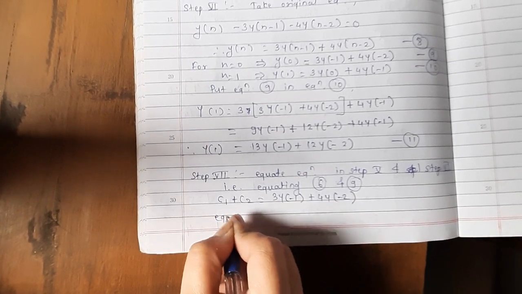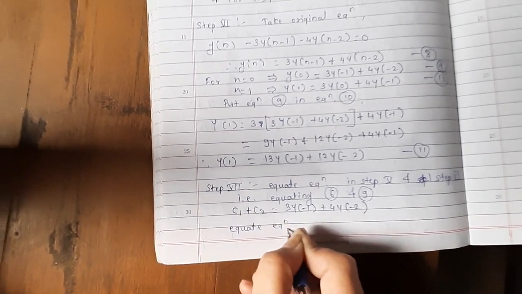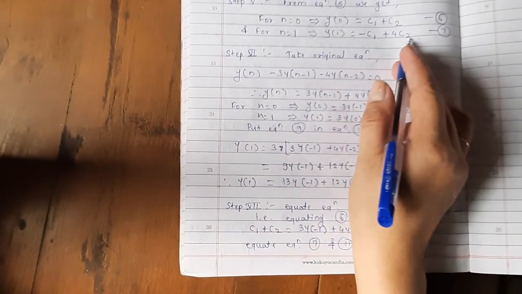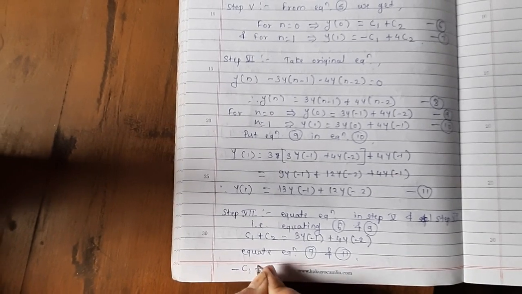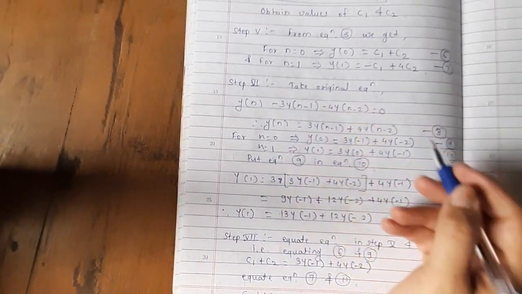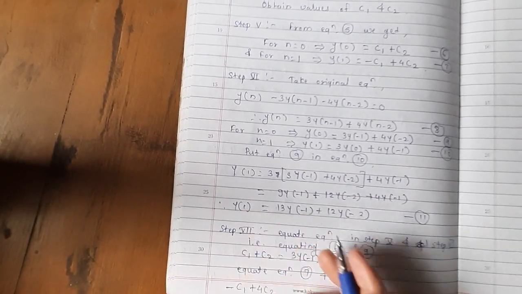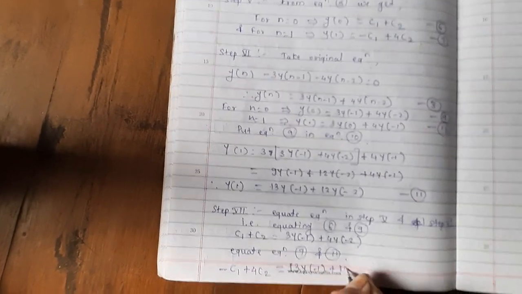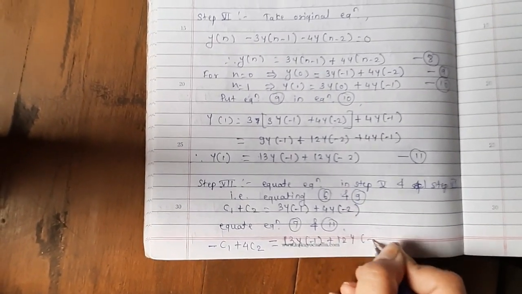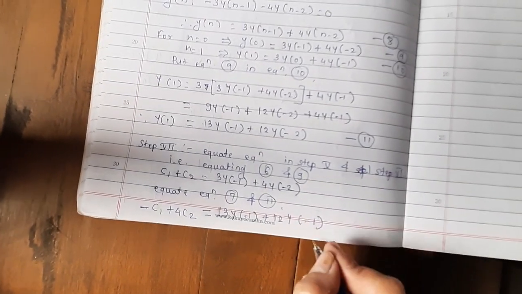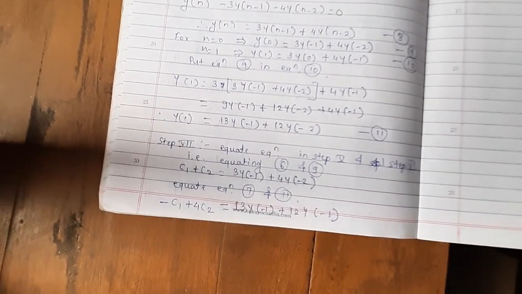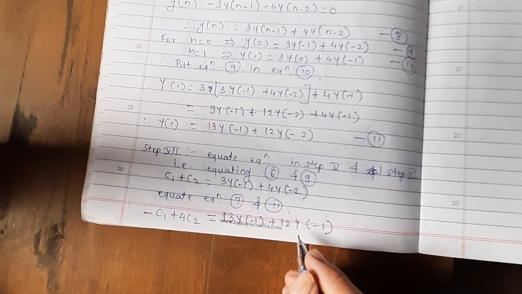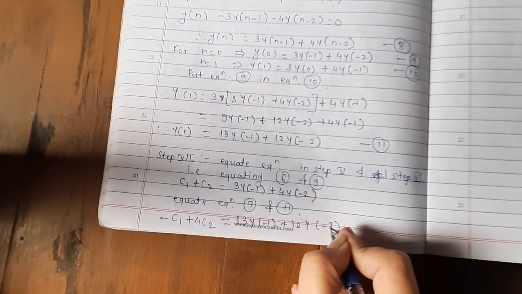Similarly, equate equations 7 and 11. Equation 7 is minus C1 plus 4C2, that is y of 1, and equation 11 is y of 1. So it is equal to 13y of minus 1 plus 12y of minus 2.